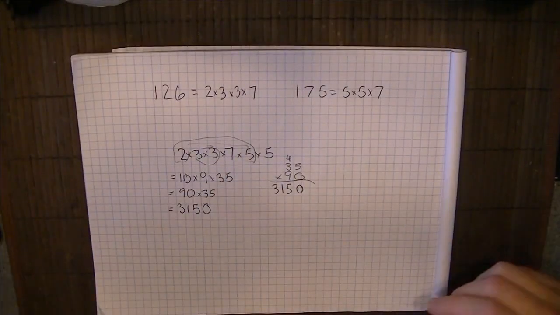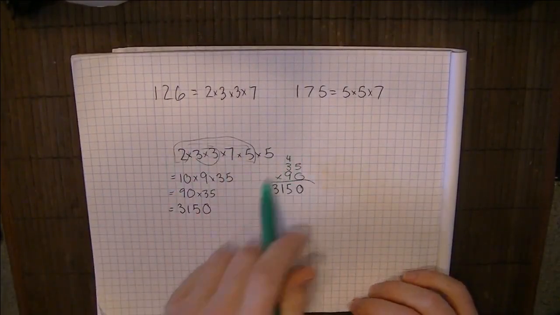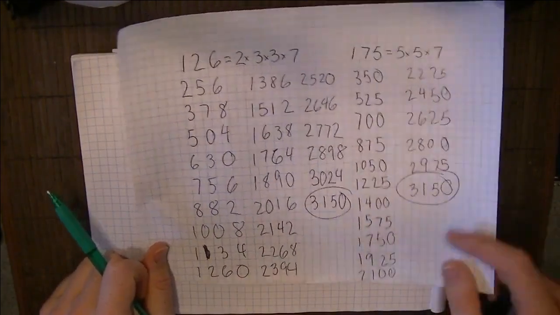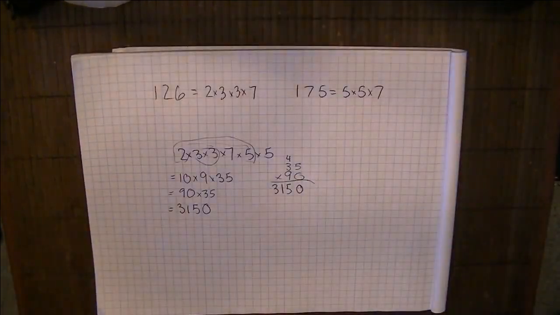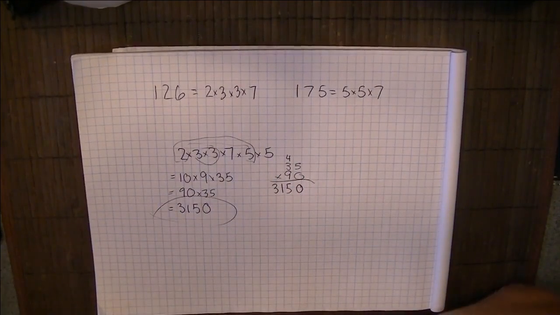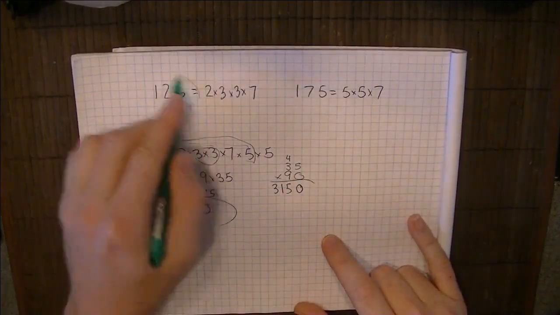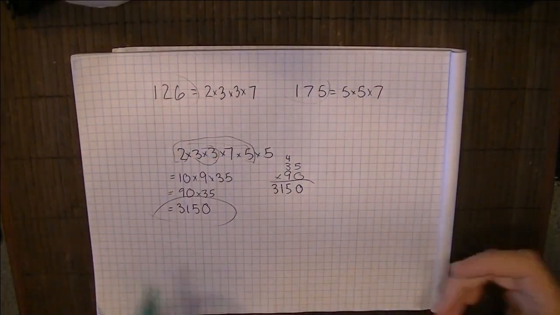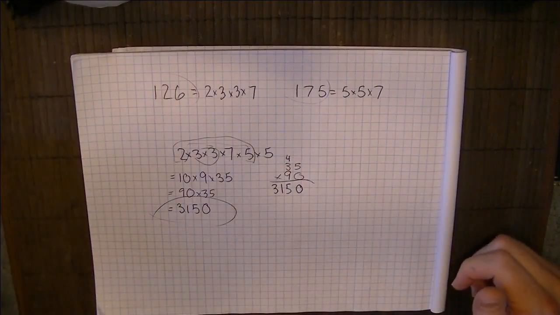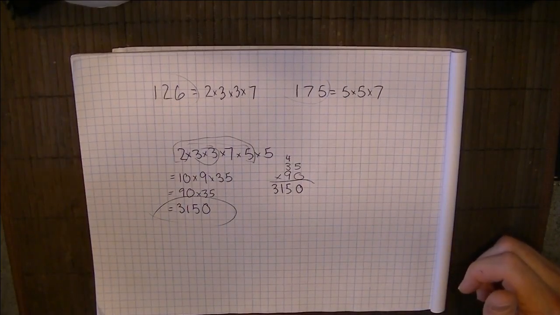Even without a calculator, doing a bunch of multiplication here is much faster than doing all of this addition. Okay, so that's the way of finding the least common multiple. Now, if you wanted to just find any common multiple, the easiest thing to do might be to just take 126 and 175 and multiply them together. But what will happen then is you'll get numbers that are a little on the big side.